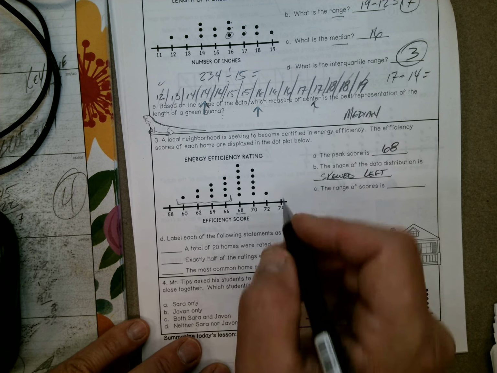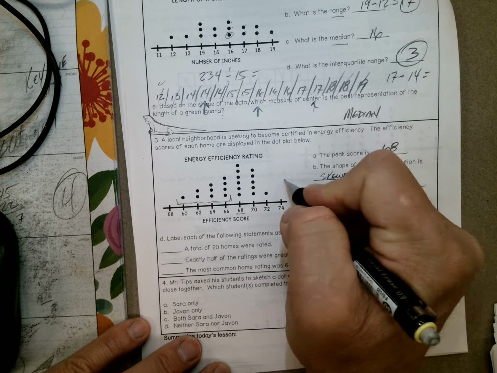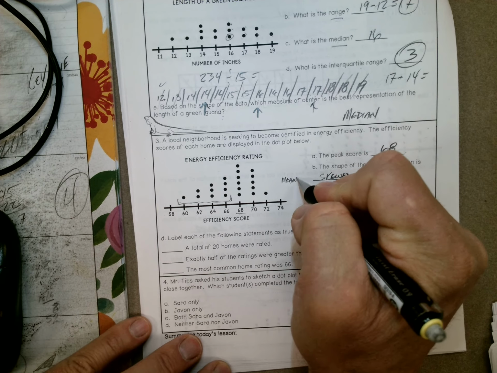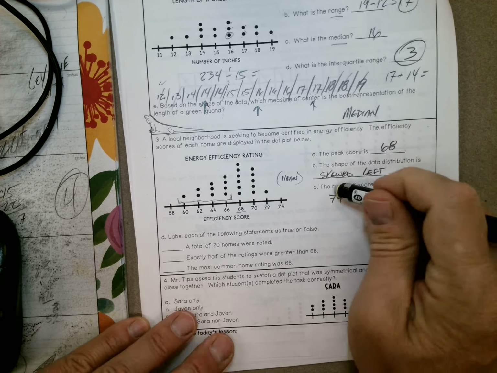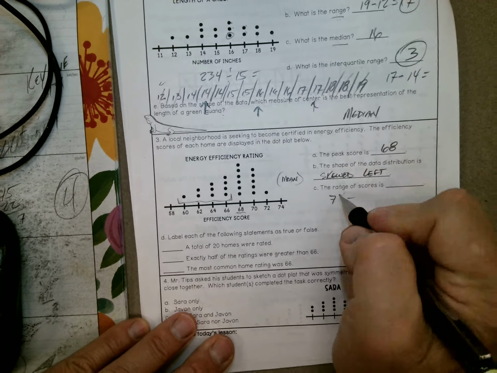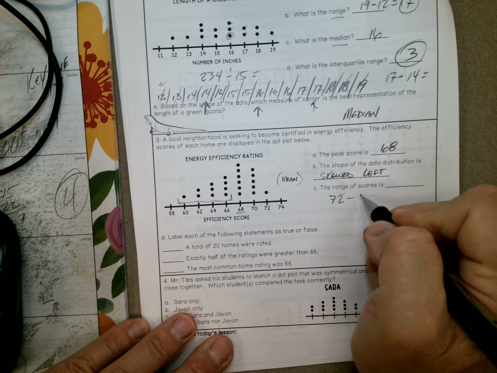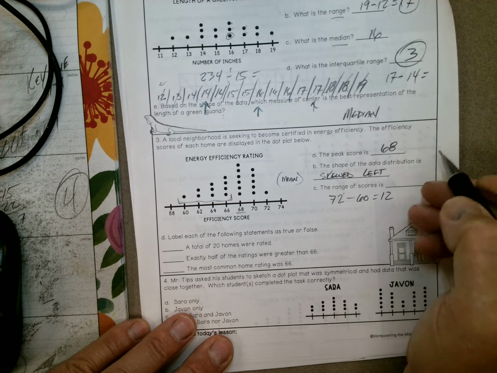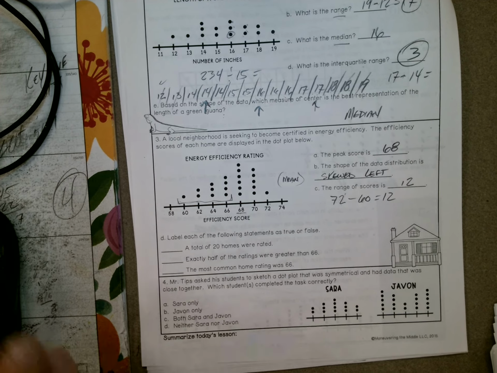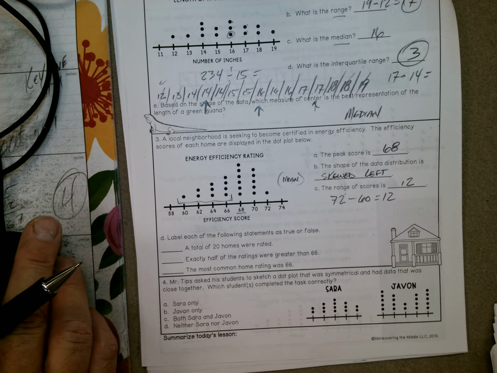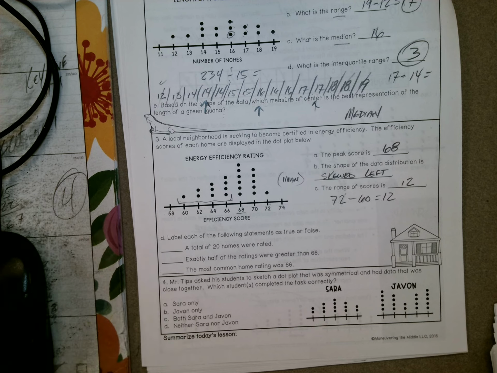So what is the range of the score? And remember, I'm just going to write mean there just to help me remember. The range is 72 minus 60, which is 12. And that is our range. Okay. So hopefully you're feeling pretty good about this.